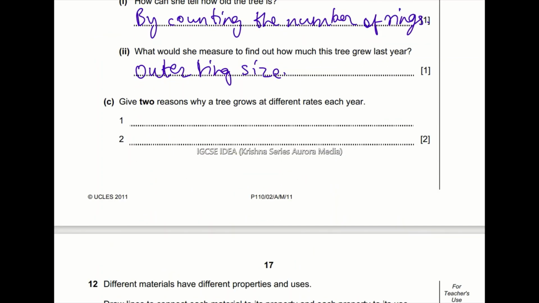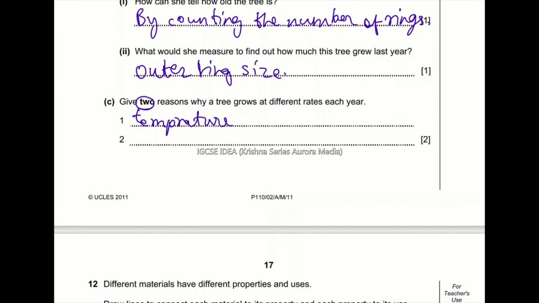Okay. C. Give 2 reasons why a tree grows at different rates each year. Well, there are many, like rainfall, amount of sunlight in growing season, temperature throughout the year. Temperature, and say rainfall. The temperature, make that a capital T.